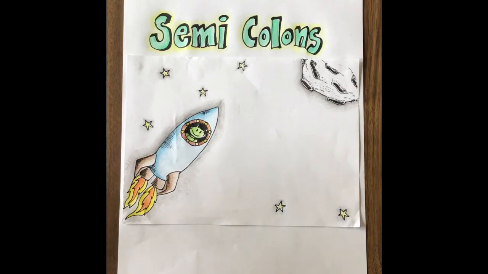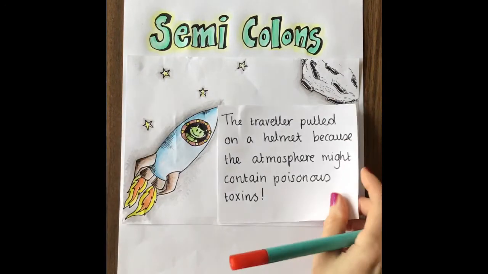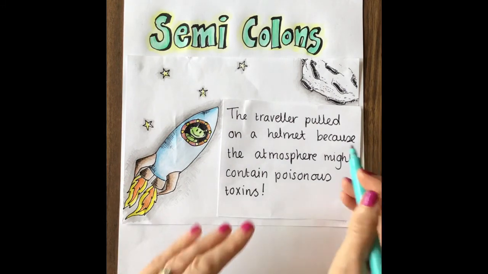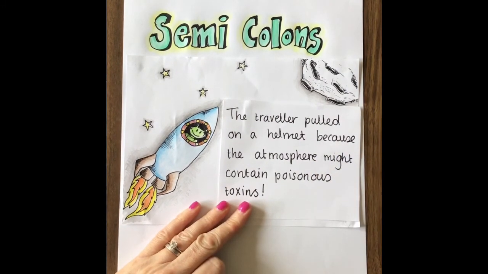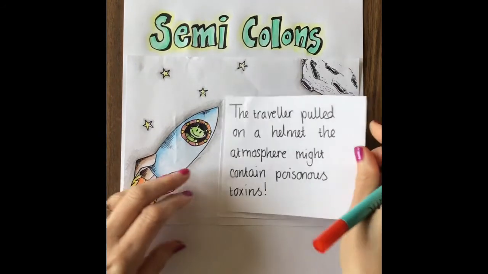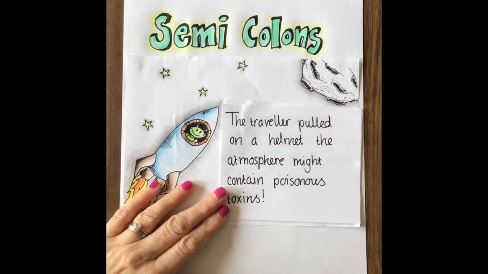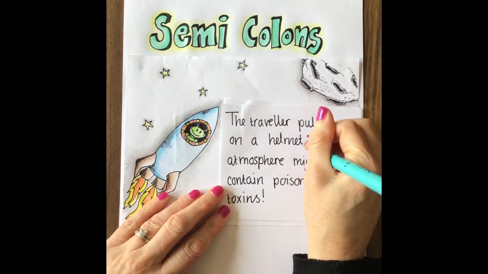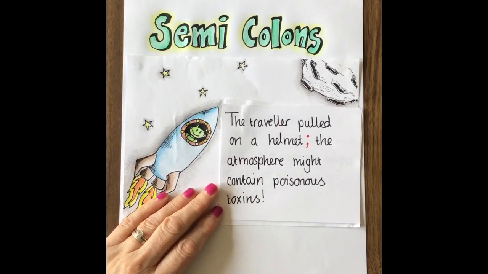Last example. The traveller pulled on a helmet because the atmosphere might contain poisonous toxins. Like before, pause, copy, put the semicolon in, come back and check. Hopefully you spotted that because was the conjunction here, and that's what we needed to replace with a semicolon. So the sentence becomes, the traveller pulled on a helmet; the atmosphere might contain poisonous toxins.